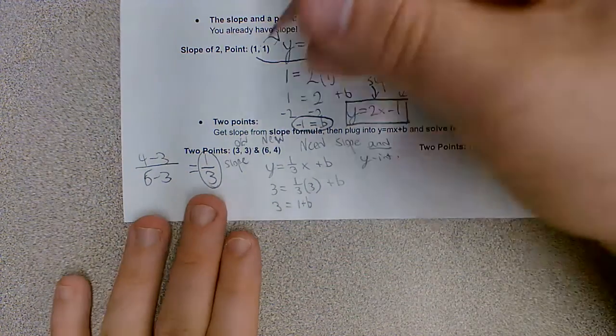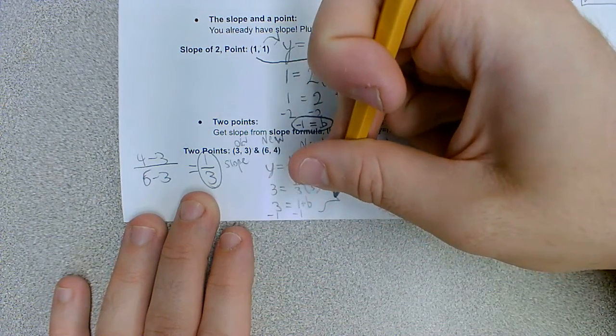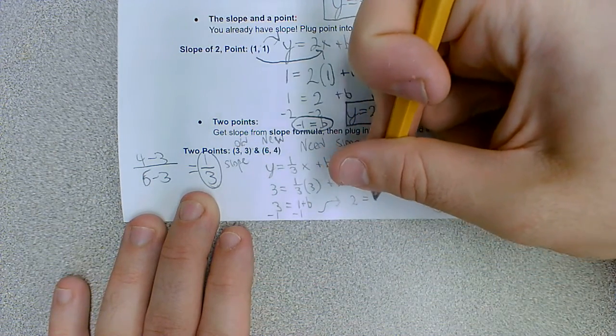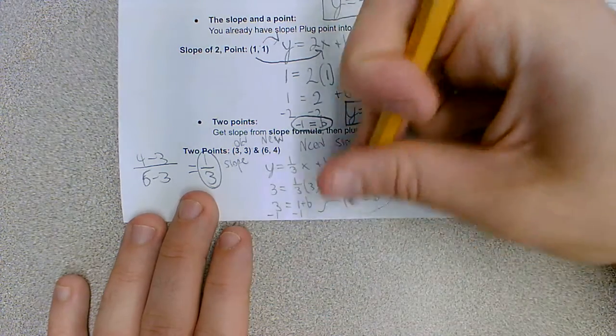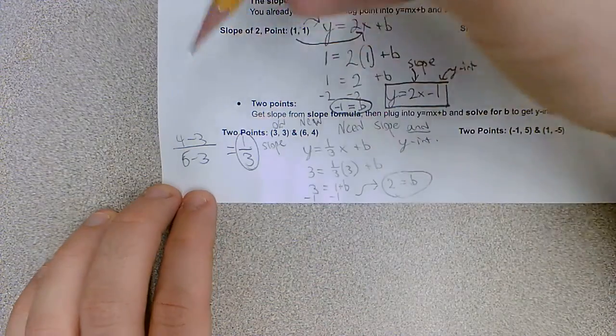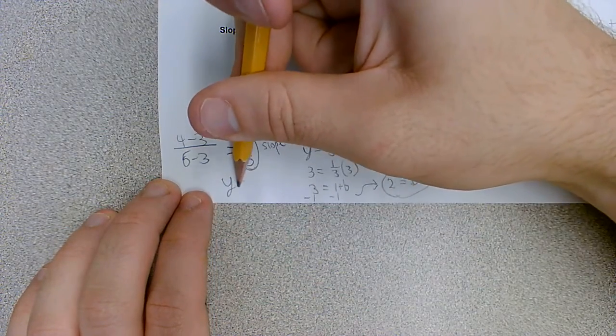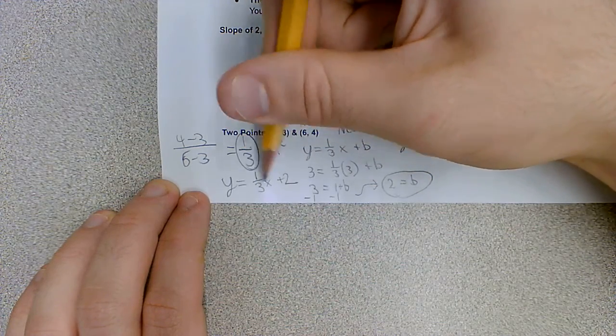To figure out b, all I do is I subtract 1 from both sides, giving me 2 equals b. So now I have slope, I have b. My new equation is going to be y equals 1/3 x plus 2.